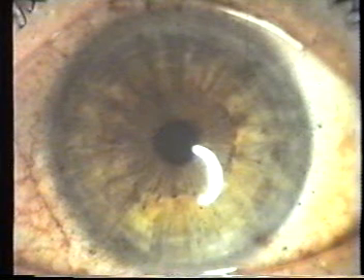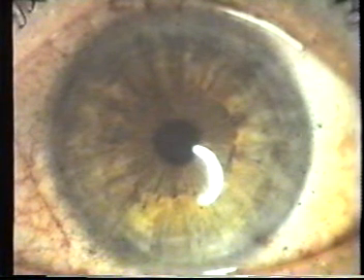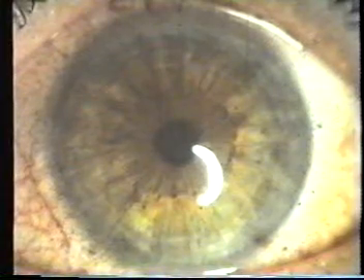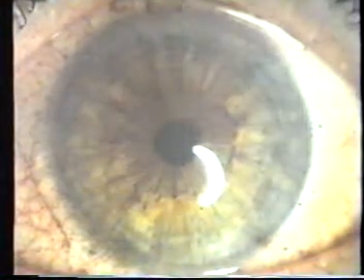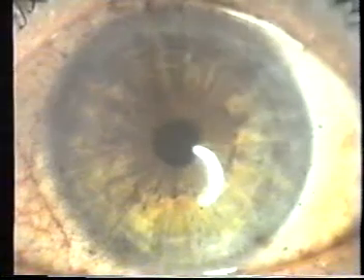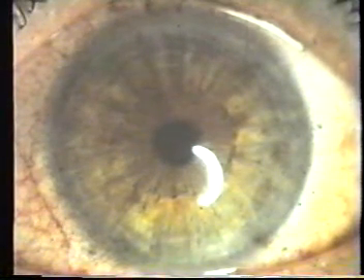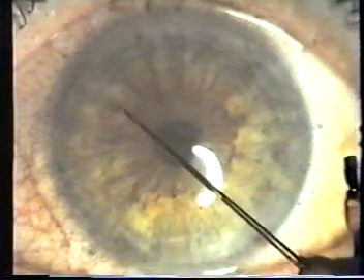On your chart, where's the nose? This is which eye? Left eye. Okay. What time? 10:30. Okay, you go over here at 10:30.